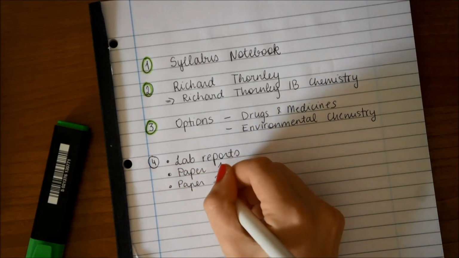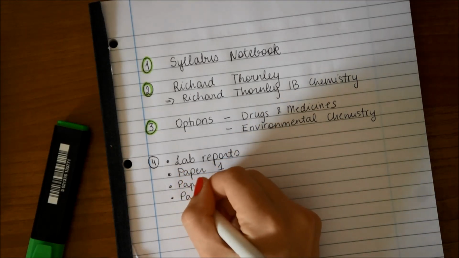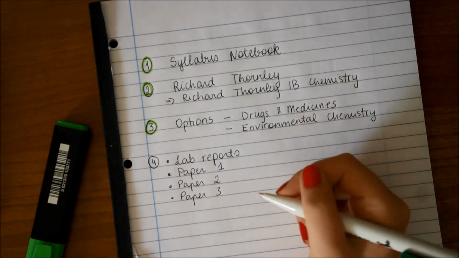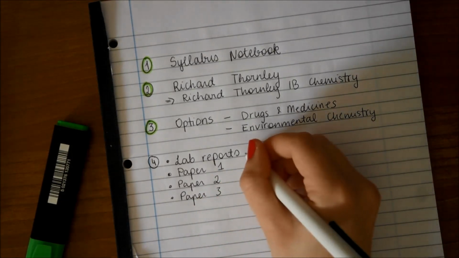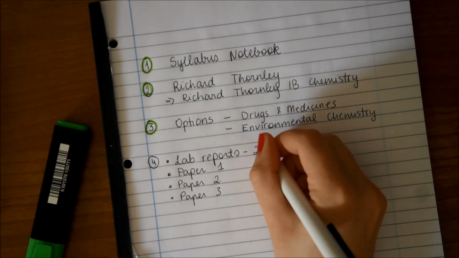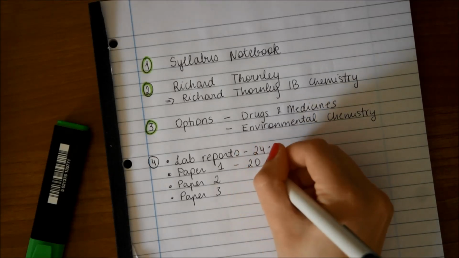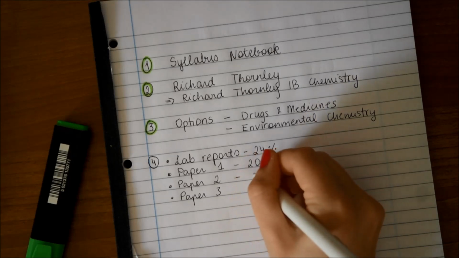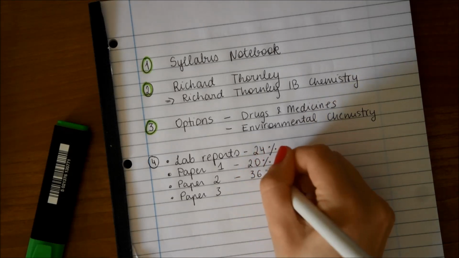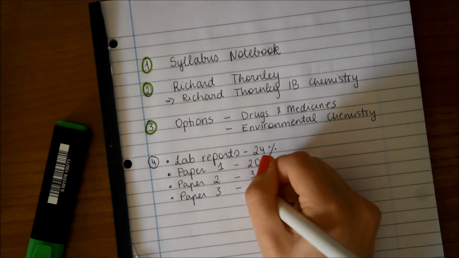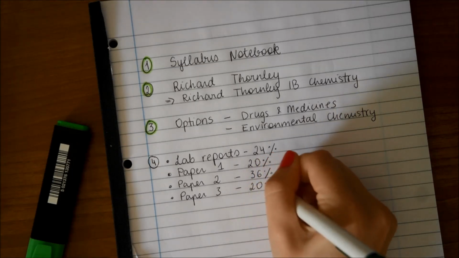Each of these parts gives you a certain percentage of your final grade. The labs give you 24%, paper 1 gives you 20%, paper 2 gives you 36%, and paper 3 gives you 20% as well.